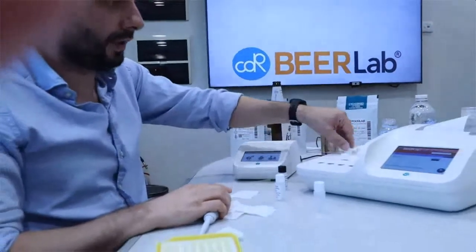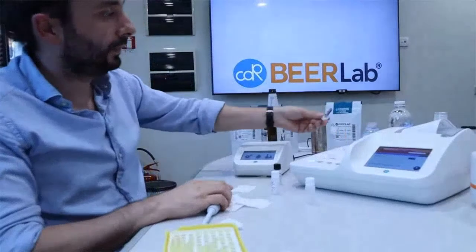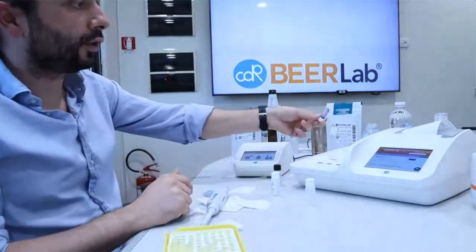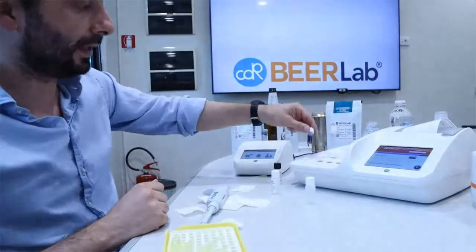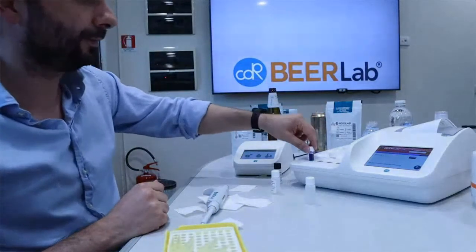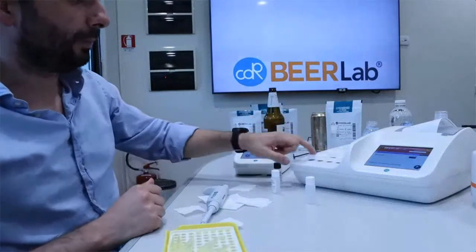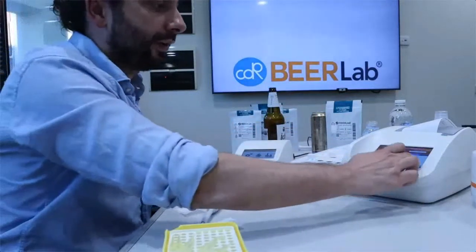Practically, what we have here is a change in color, and this change in color is correlated with the concentration of the calcium, of the magnesium. So we put the cuvette into the reading cell, and we read it.